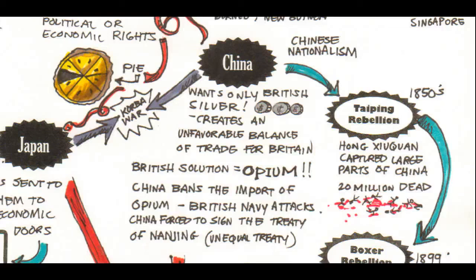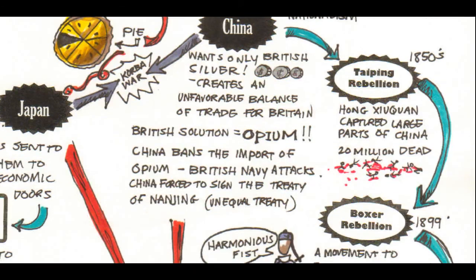Well, opium is highly addictive. It's used in a lot of drugs, morphine, things of that nature. The Chinese government sees what it's doing to its people, and they ban the import of opium. This re-establishes that unfavorable balance of trade, and so the British Navy does not like this, and they attack, and they force China to sign the Treaty of Nanjing, which is an unequal treaty. Basically, the only thing it did good was for Britain.